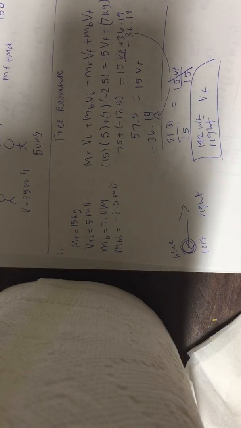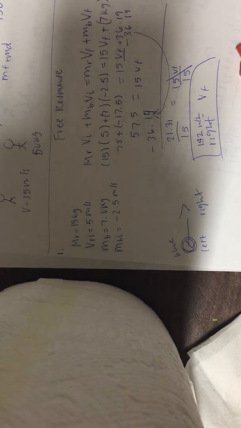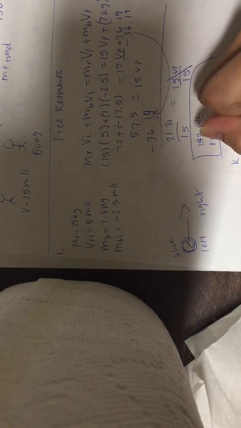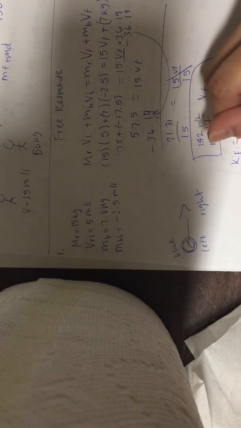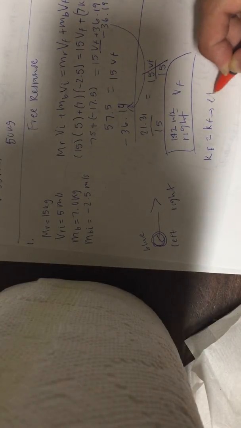And when a collision is elastic, that means that kinetic energy is conserved. So kinetic energy is equal to, so that's an elastic collision.